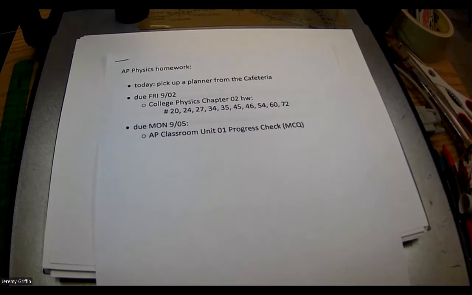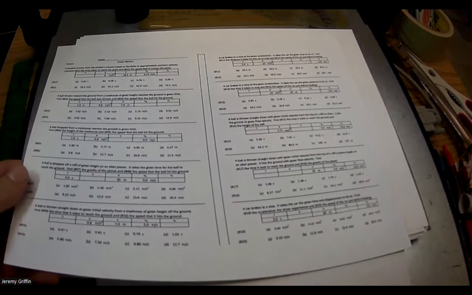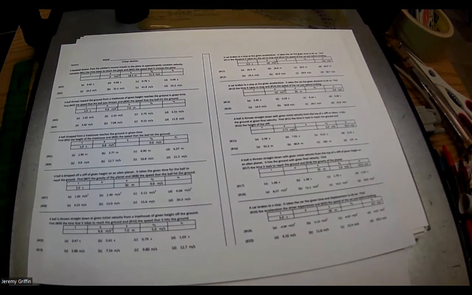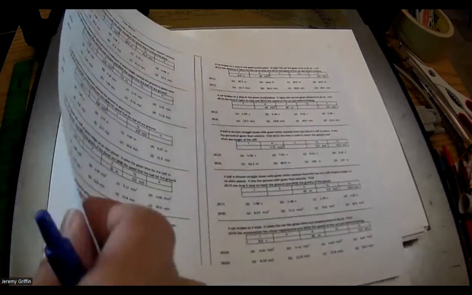I gave you guys a couple of pages on your desk. One page you have looks like this. It has a bunch of tables on it. These are a bunch of linear motion questions. Actually, this is every category of linear motion question that you could be asked. I'll show you guys why that is. You guys can do some of these later.